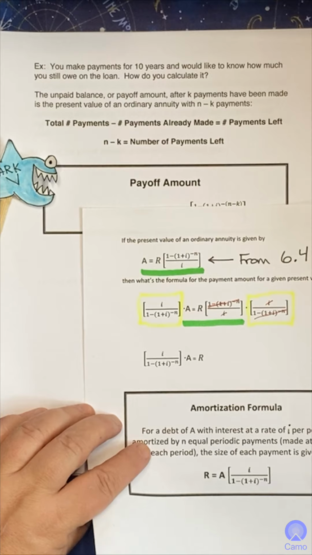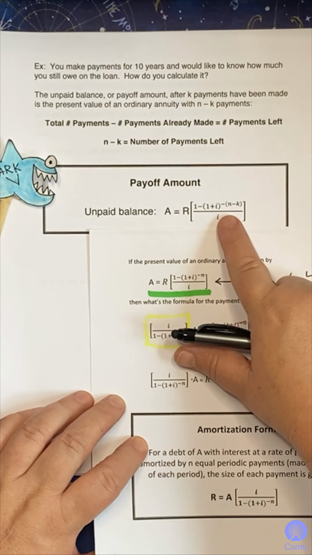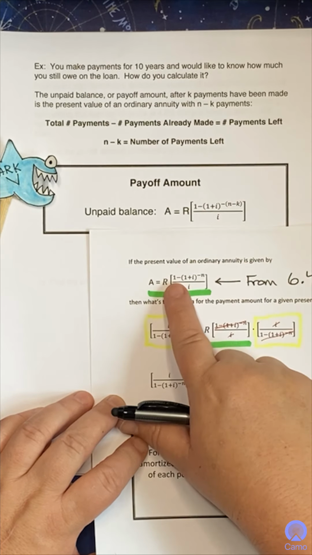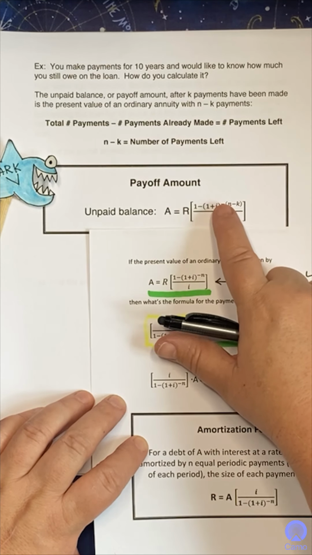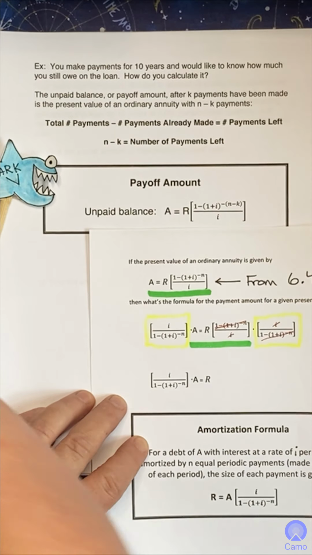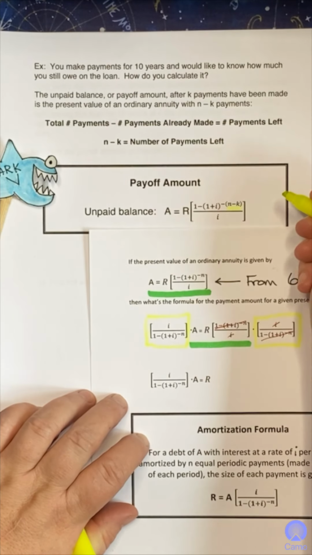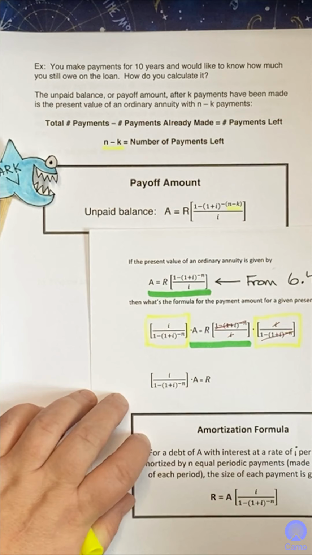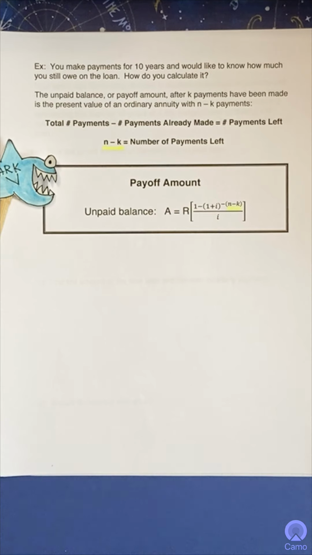Now we're going to use this formula, but we're going to change it slightly. A equals R times, I's in the denominator, 1 minus (1 plus i) to the power of minus (n minus k). The only difference here is that the exponent is going to be the opposite of the quantity n minus k. And n minus k is simply the number of payments left. So this is not intended to be super mysterious. It's just literally saying you need to count up how many of the payments are left.